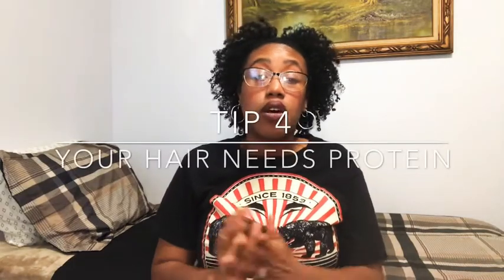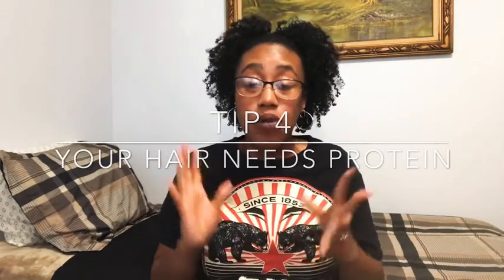Another very, very, very important thing if you're high porosity, which I didn't even discover until late 2018, is protein treatments. Our hair is made up of protein. So being that we're high porosity, our hair lacks protein with those high cuticles.